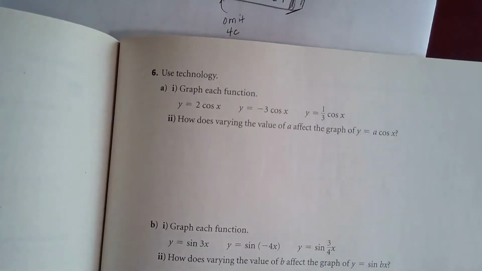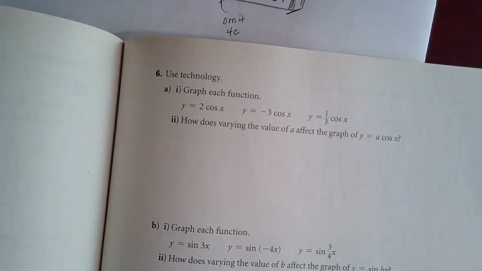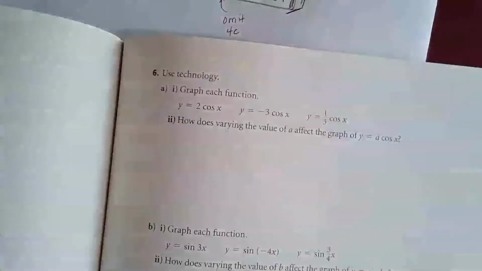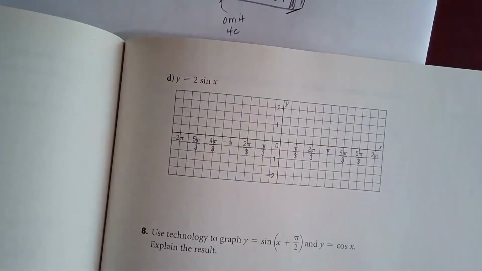Then number 5, number 6, number 7. Let's do number 7.